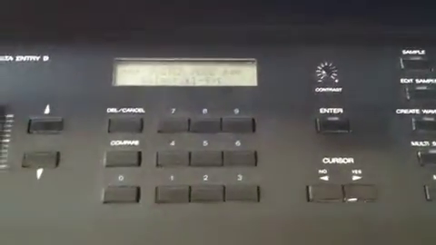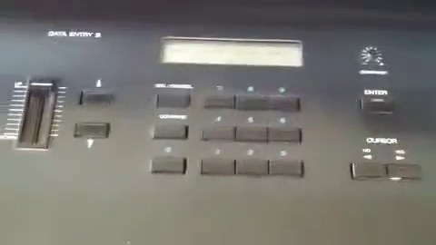I just started up the keyboard. I've got nothing loaded into it. No discs have been loaded. Nothing's going on. I'm going to create a multi-sound to show you how to do that with the Korg. So you pop in your disc. This is a new disc I'm working on right now called Vinyl Drums.